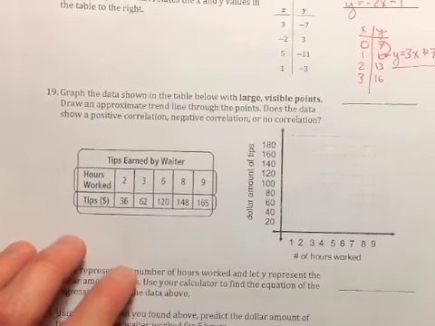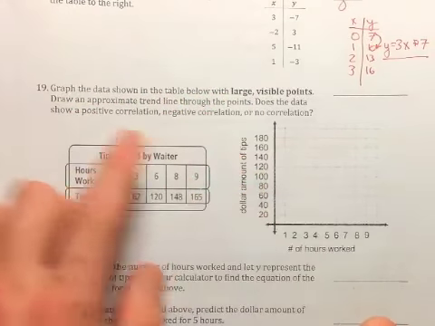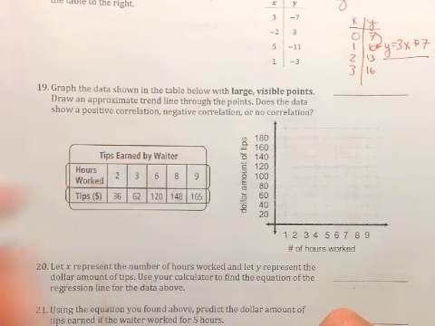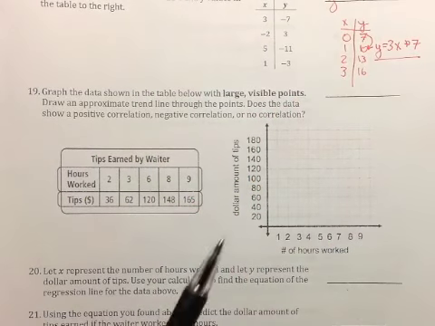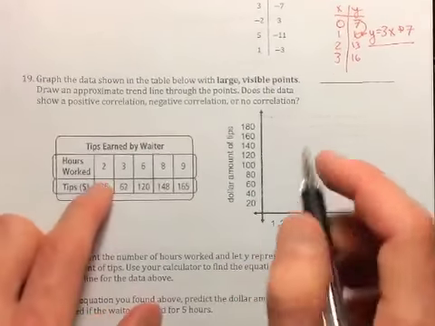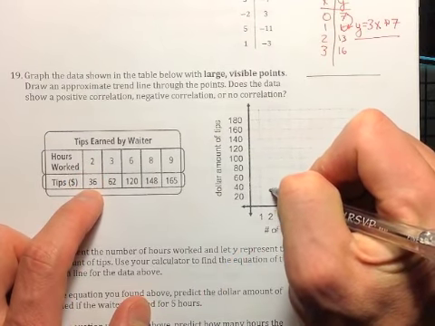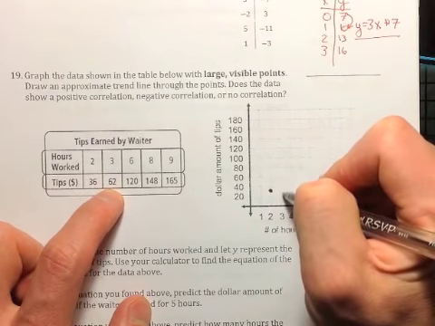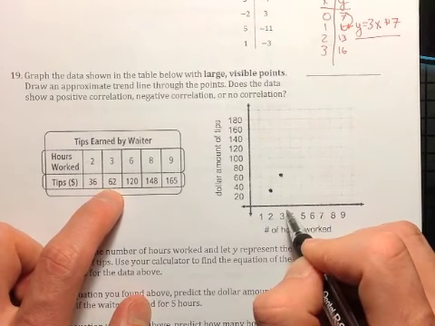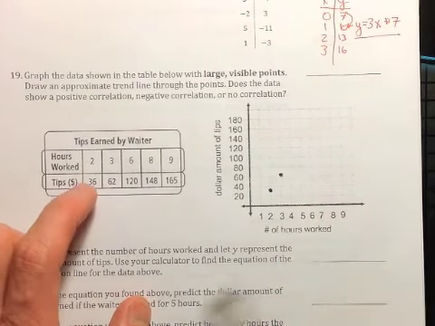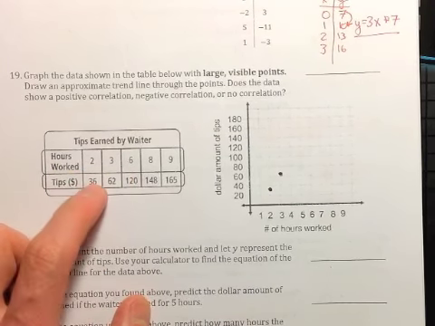Now let's do number 19. We are asked to graph the data shown in the table below, and then draw an approximate trend line through the points. Then we are asked if the data shows a positive, negative, or no correlation. So let us graph these points. 2, 36, right about here. 3, 62. Now these data points represent the tips that a waiter will earn after a certain amount of time that they've been working.